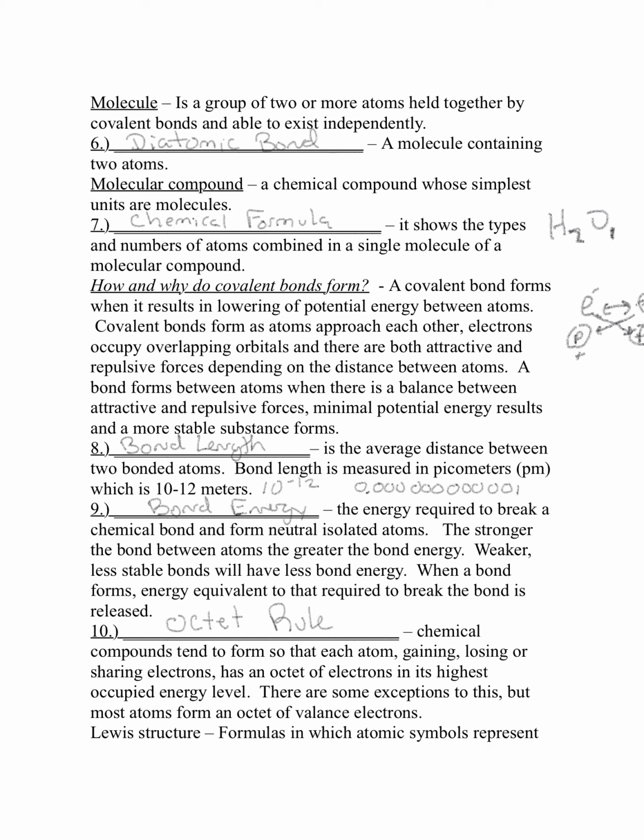So a bond length is the average distance between 2 bonded atoms. Bond length is measured in picometers. And over here, it's hard to tell, but this is 10 to the minus 12. So I wrote that over here. And so this is 10 to the minus 12 written out. So you can tell that's a very small distance.